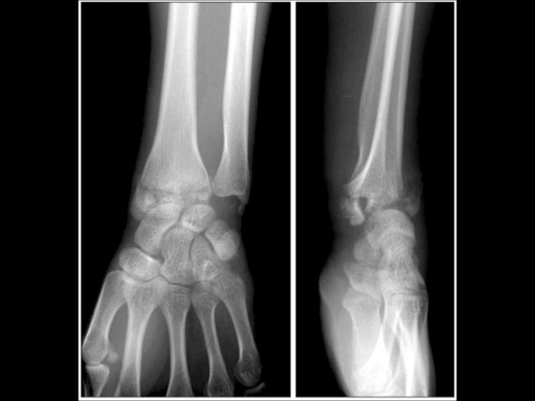Describe the radiographic signs of avascular necrosis of the scaphoid following trauma. There will be increased density and fragmentation of the scaphoid. What percentage of scaphoid fractures result in avascular necrosis? Between 1 and 15%.